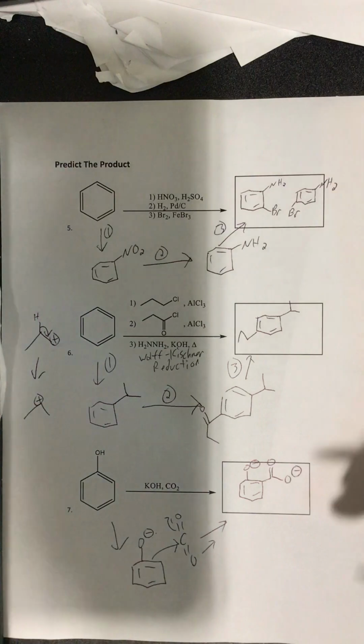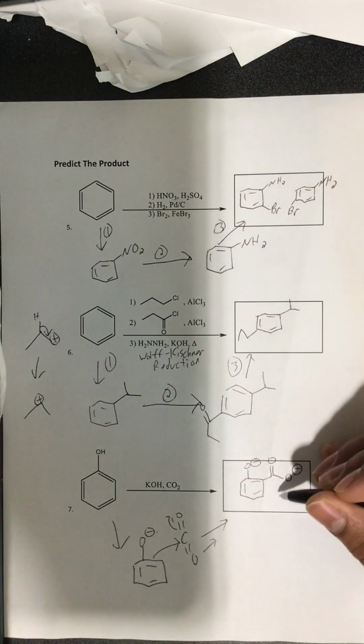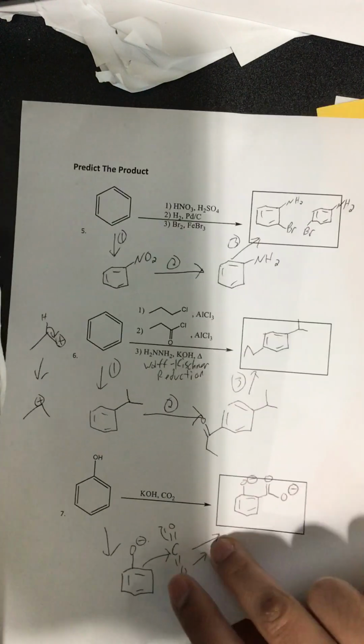I just drew the double bond there, so I'm drawing it this way. I should have had an acid workup step to protonate it, but I didn't have it, so this is like what you draw for your final answer. This is still in base.